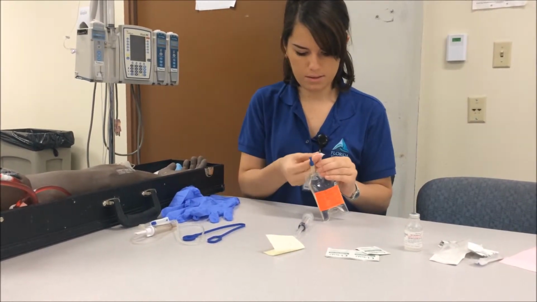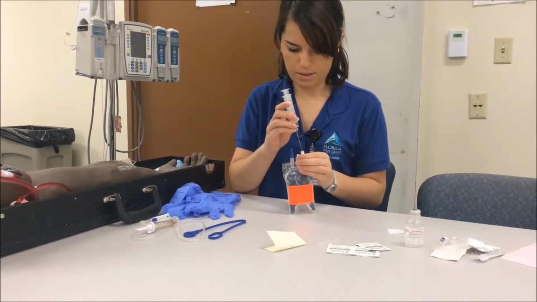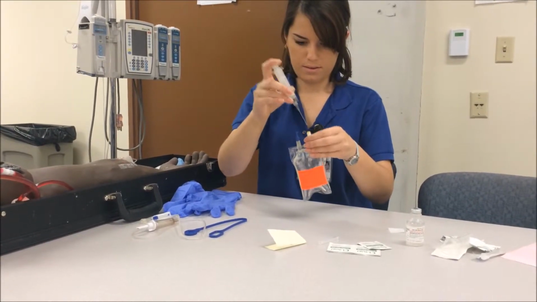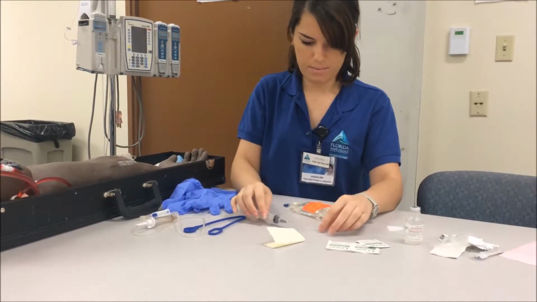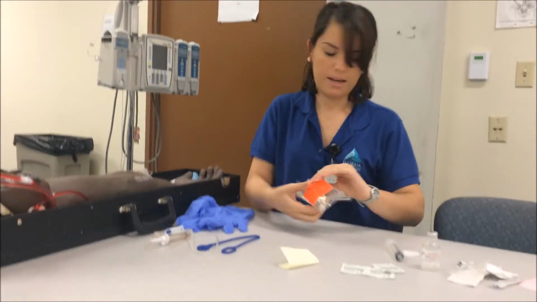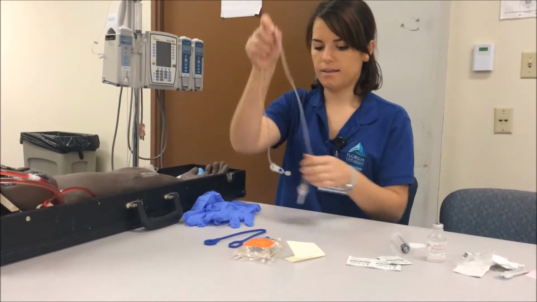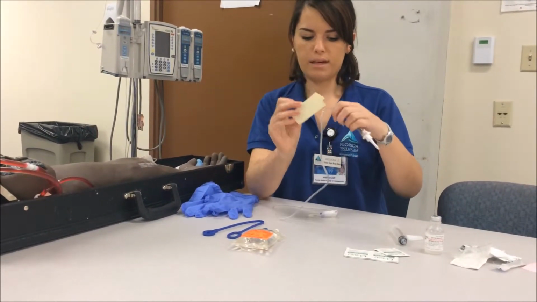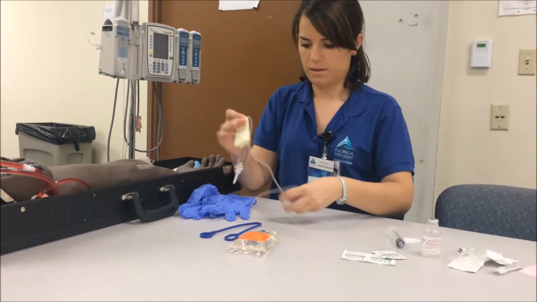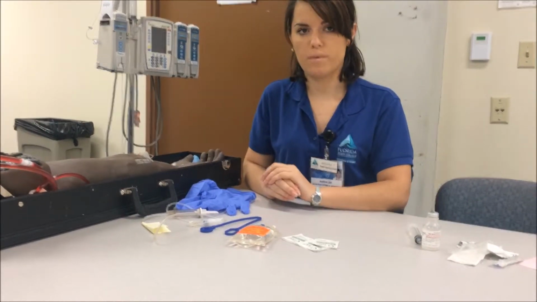And I will make sure to clean it. That will go right ahead and infuse that right in there. Fish from my cap, and dispose my needles in the sharps container. And I'll make sure to shake my bag so the medication can mix well. At this time, I'm going to go ahead and label my tubing as well, with my date, time, and initials. Done. And I will take my belongings and go into my patient's room.